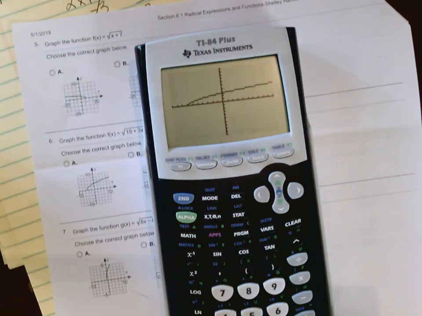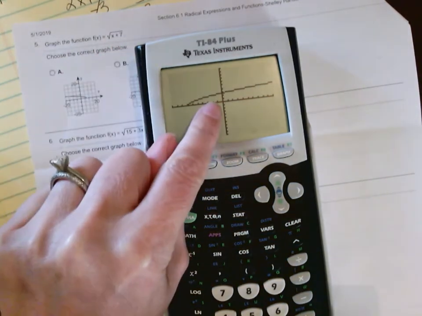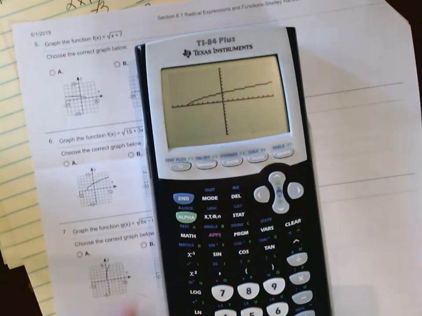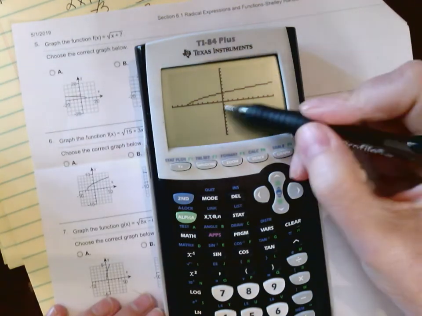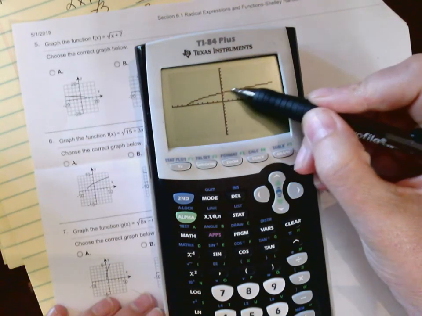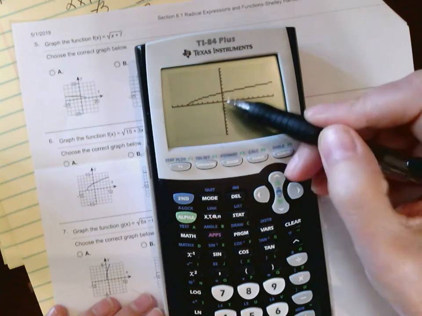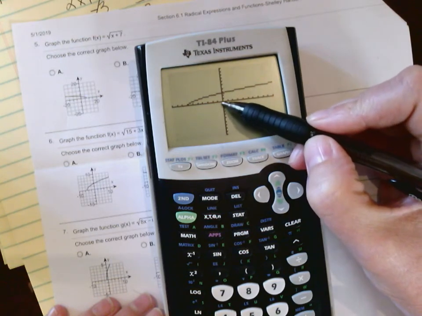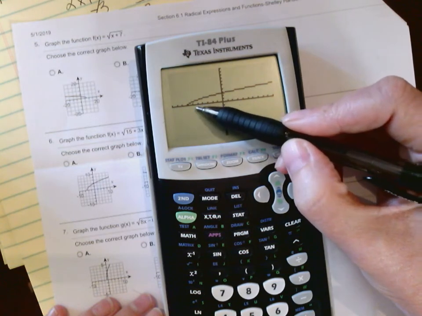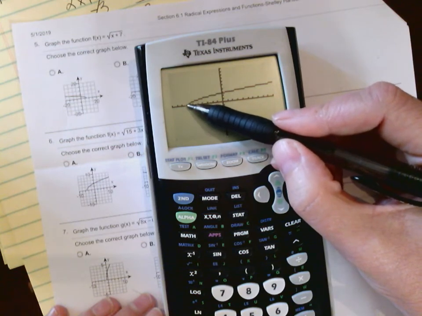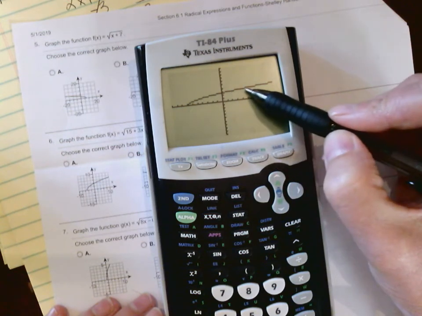Well, look what that did. This plus 7 actually shifted it. Remember, the original square root starts right here and has that shape, just like this one. So that plus 7 underneath the radical actually shifted it to the left 7 and put its starting point over here.